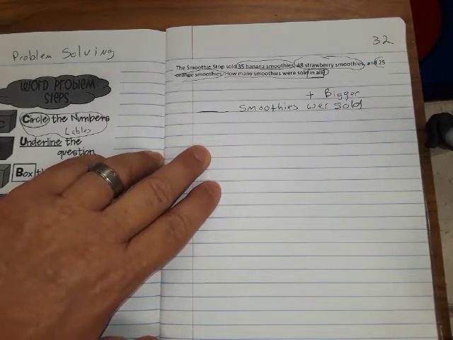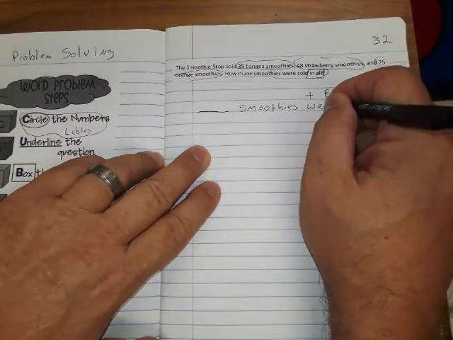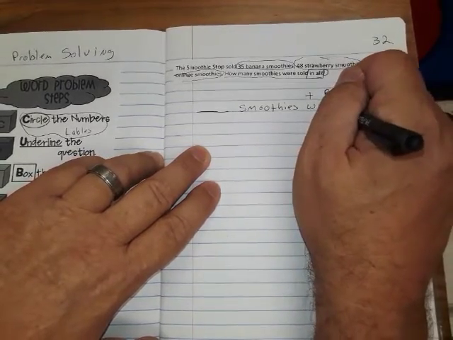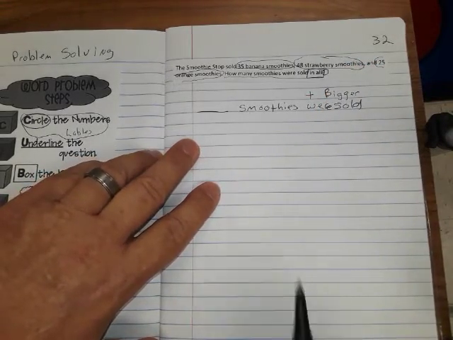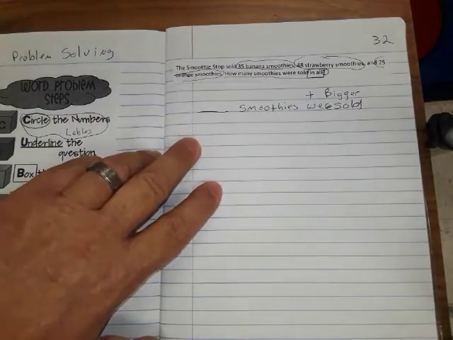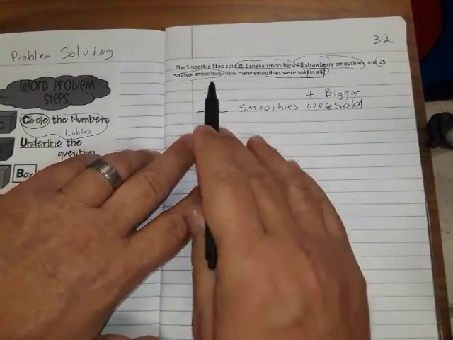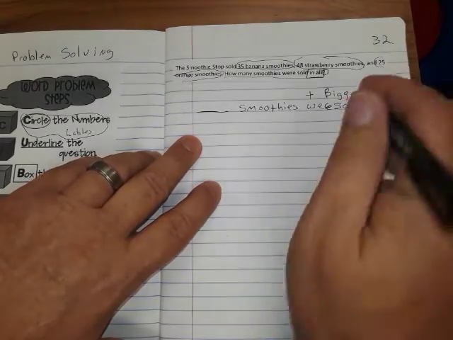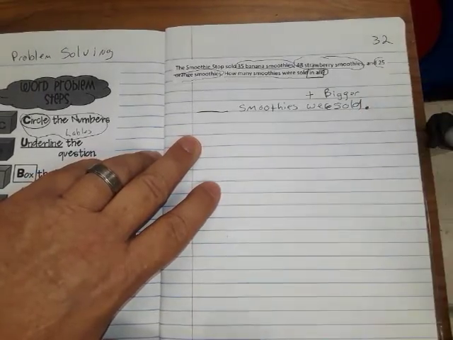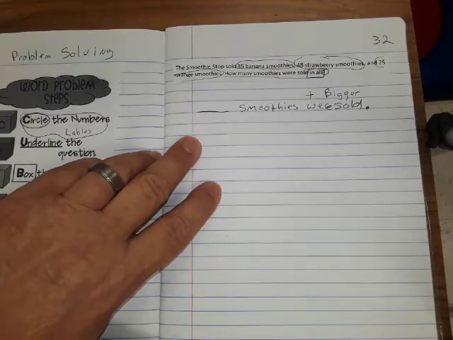How many smoothies were sold in all? I misspelled a word, didn't I? There's an E right there, W-E-R-E. Were sold in all. So when I'm all said and done, I need to be able to tell how many smoothies were sold in all. You notice I spelled smoothies correctly because it's in my question right there. And I'll just put a punctuation mark back here because that's a sentence.